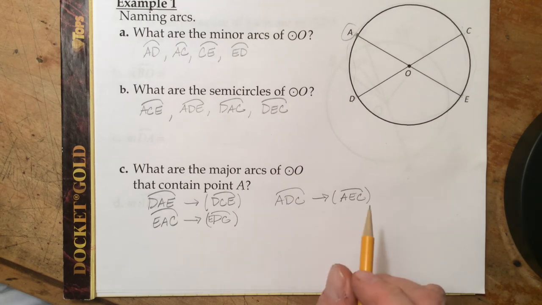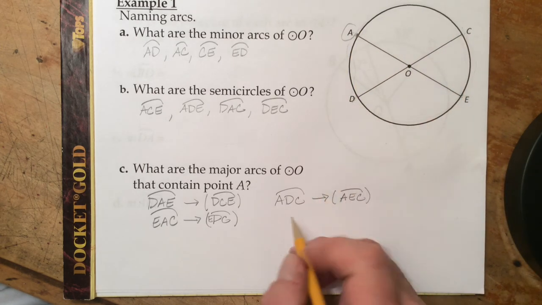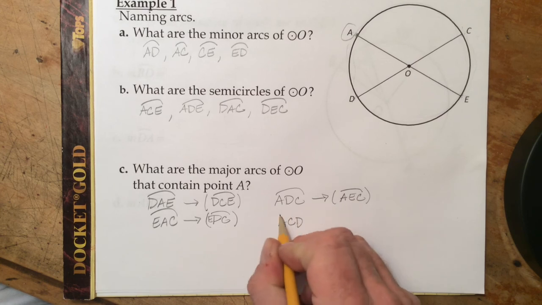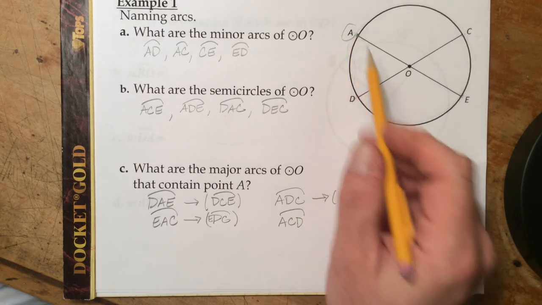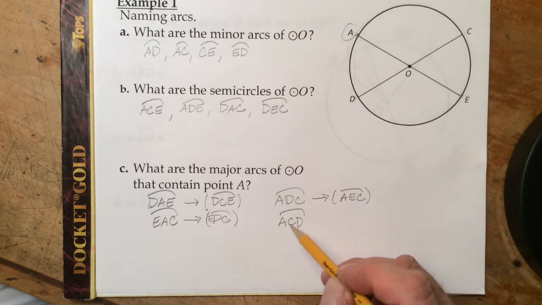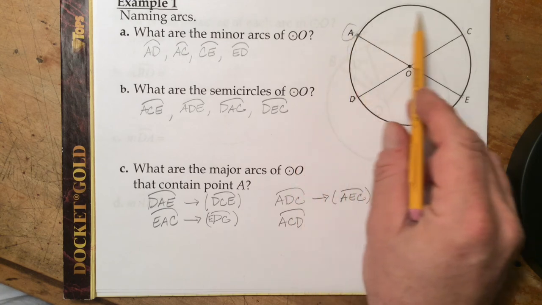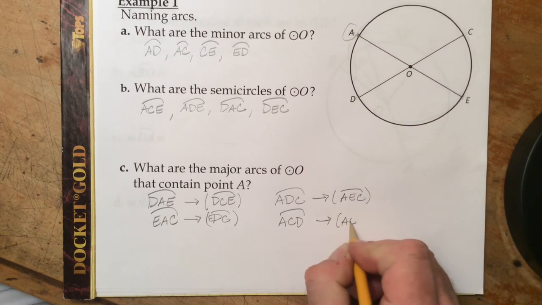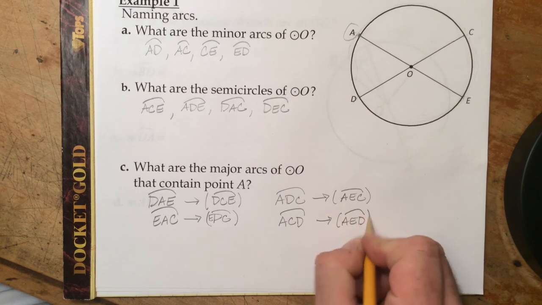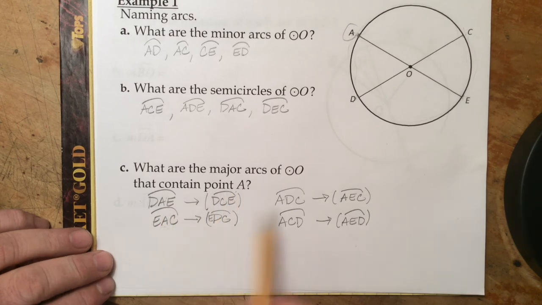And finally, arc ACD, major arc ACD, this one right here, containing point A, it's an endpoint. You can also name the same arc ACD as arc AED. So there are 4 major arcs containing point A. 1, 2, 3, 4.